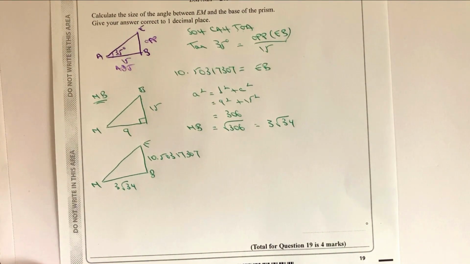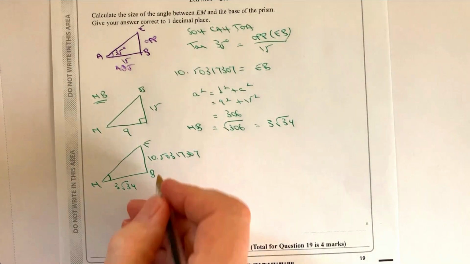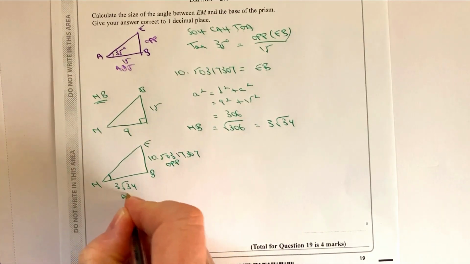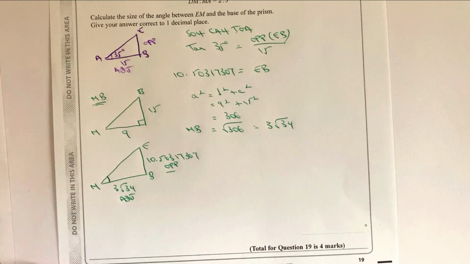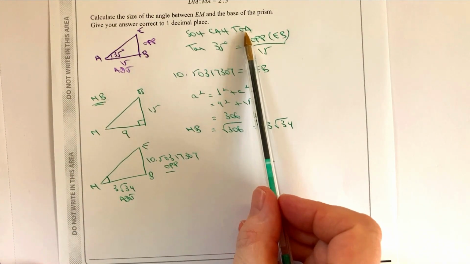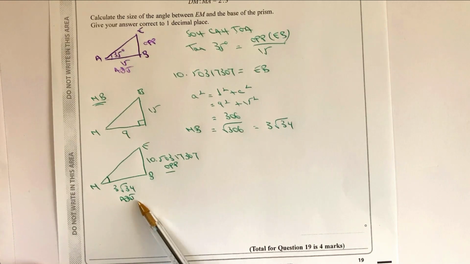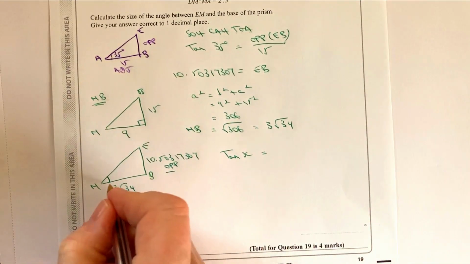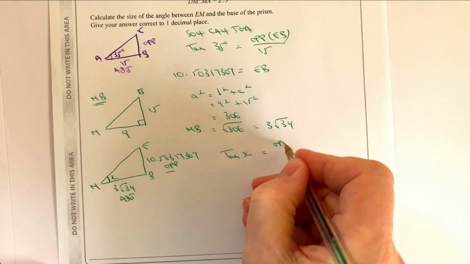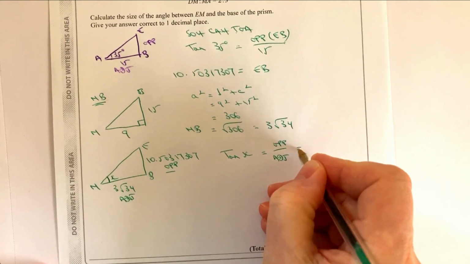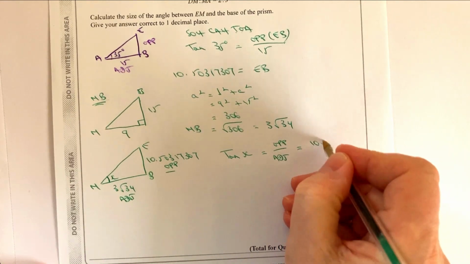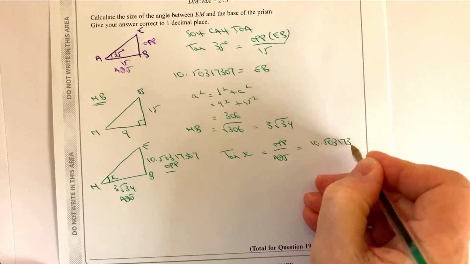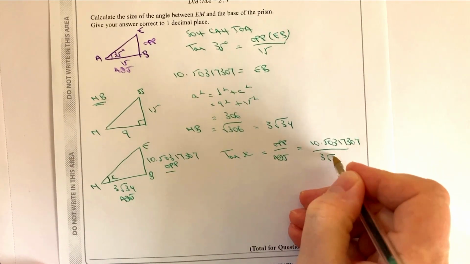Okay, now you'll remember what we're trying to do is we're trying to figure out this angle. So therefore, I'm going to use the tan rule because this is the opposite. And again, this is the adjacent. So it's actually the same as choosing this one at the top here because I know the opposite, I know the adjacent, and then I need to find this particular angle. So therefore, I can say that tan of x, we'll call it x if you like, which is this one here, is going to equal to the opposite over the adjacent. So I can just plug those numbers in, which is going to be 10.50317307 divided by 3 root 34.